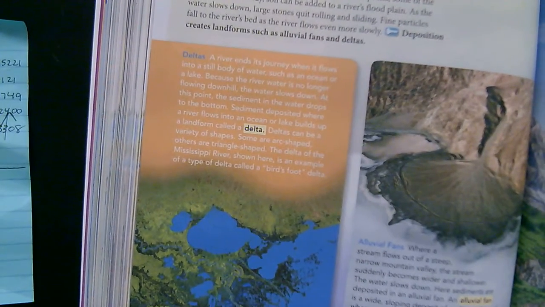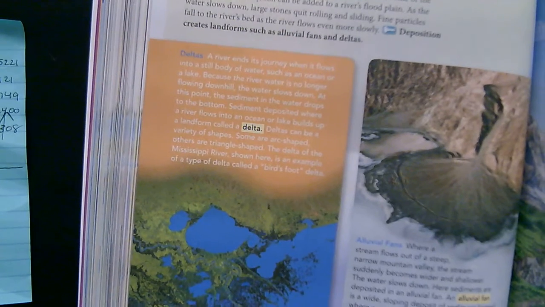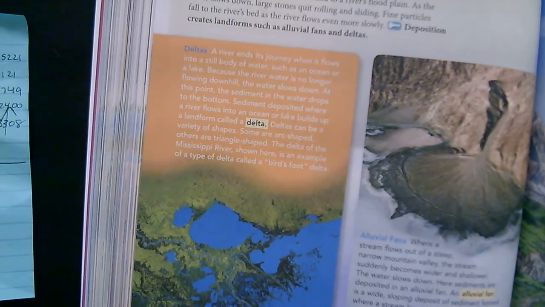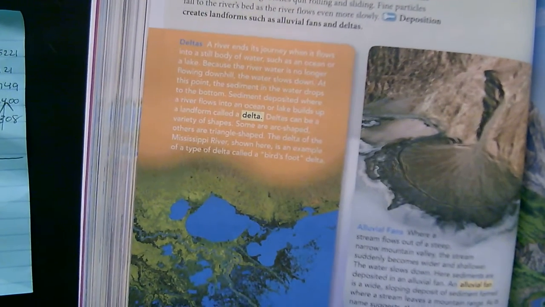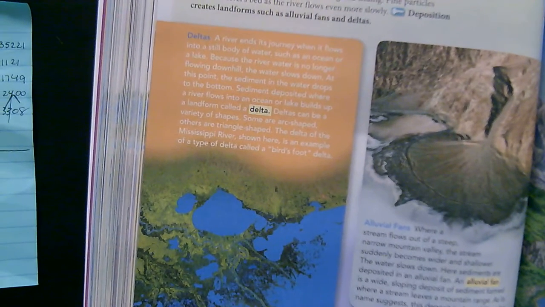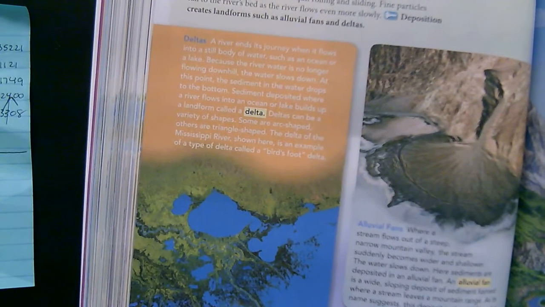Deltas. A river ends its journey when it flows into a still body of water, such as an ocean or a lake. Because the river water is no longer flowing downhill, the water slows down. At this point, the sediment in the water drops to the bottom. Sediment deposited where a river flows into an ocean or lake builds up a landform called a delta.